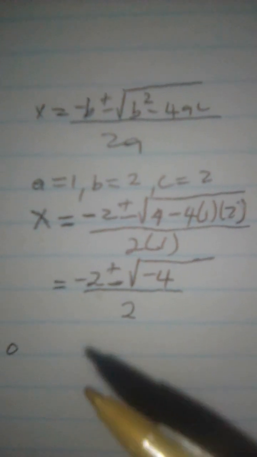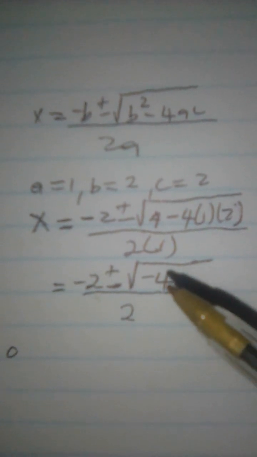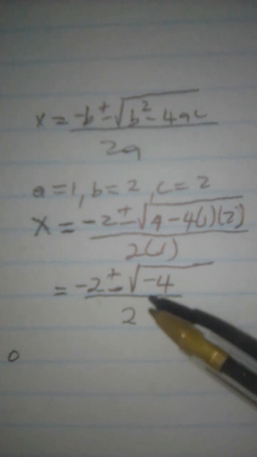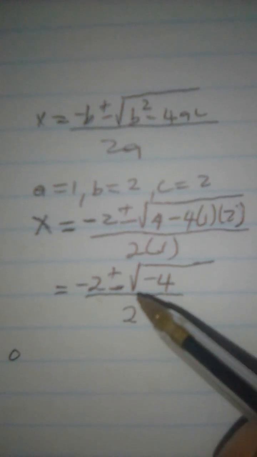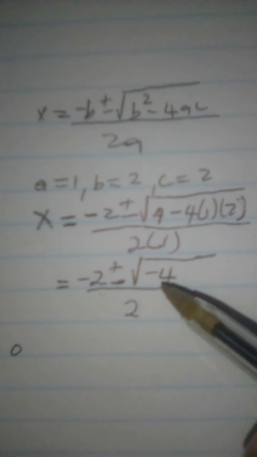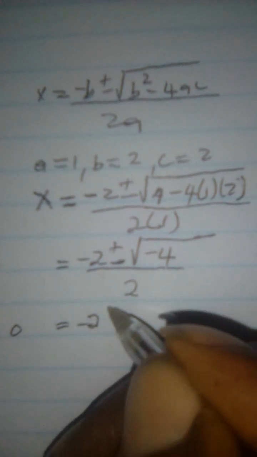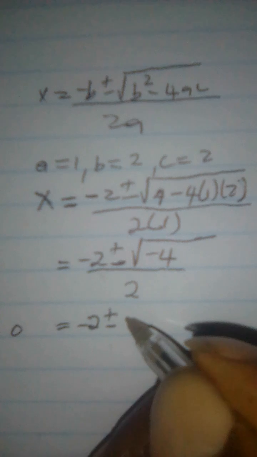If you don't know what to do on this part, I suggest you watch one of my videos on complex numbers. Basically here we have the root of 4 times i, the imaginary number. If you want those details, you're going to have to watch that video to learn complex numbers.